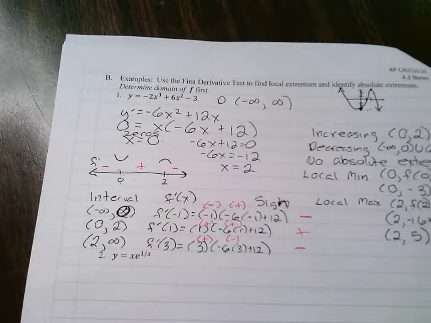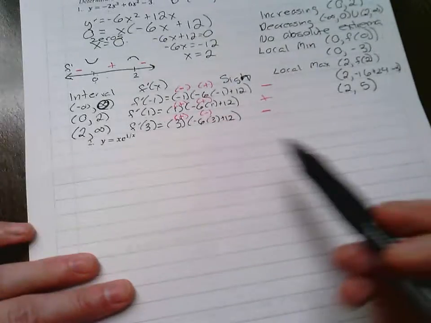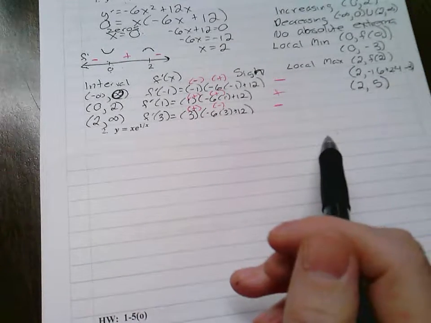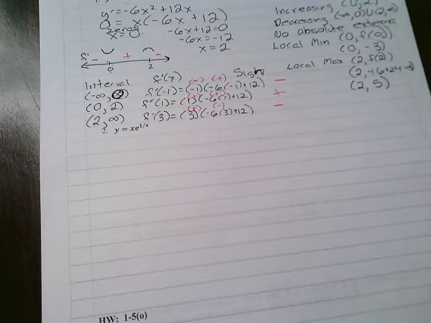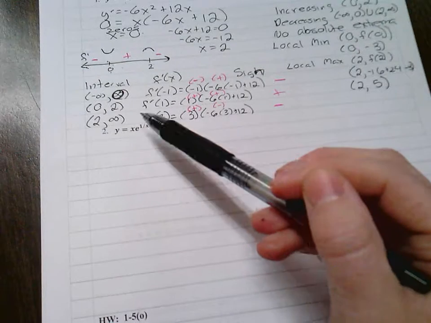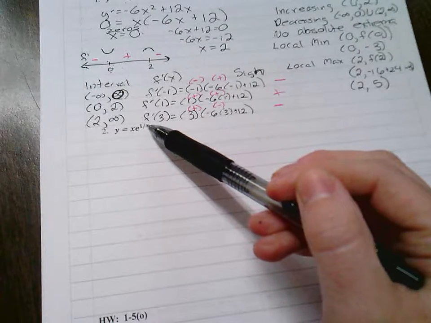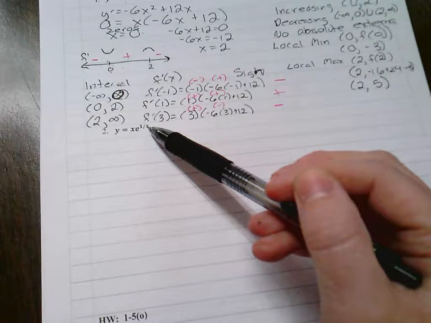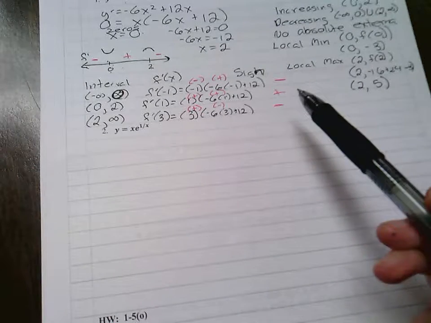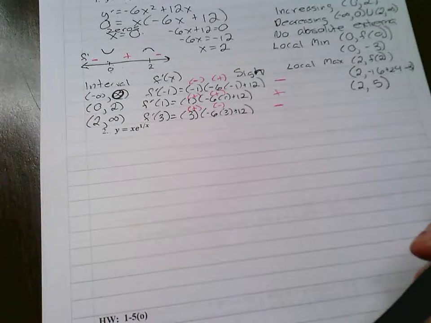Okay, so let's do number 2. Y equals x e to the 1 over x. Before we go anywhere, I don't really know this graph offhand, so I can't really do any end behavior or anything. So I'm going in blind. But we can kind of figure out what the domain is, okay? So x is okay. However, we have 1 over x here. If this was a 0, then it would be undefined, because 1 over 0 is undefined. You can't do e to the undefined. So x can't equal 0. So just remember that.